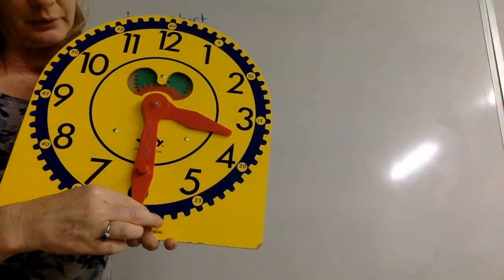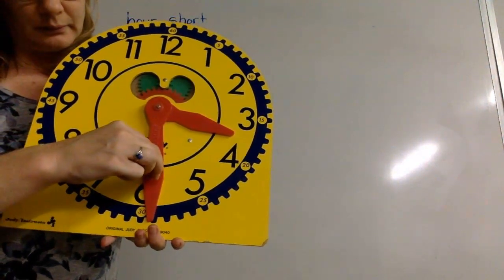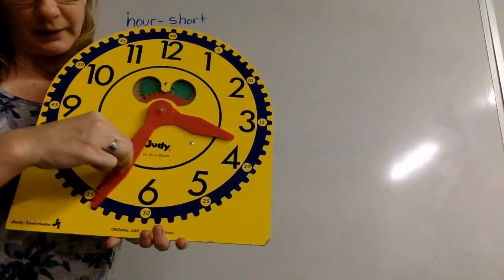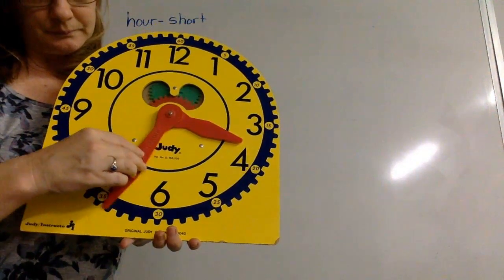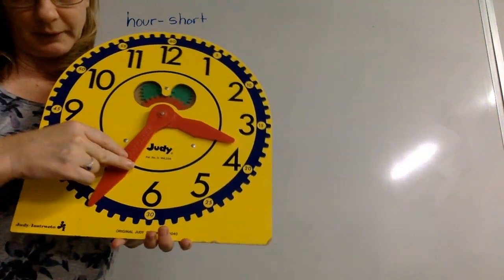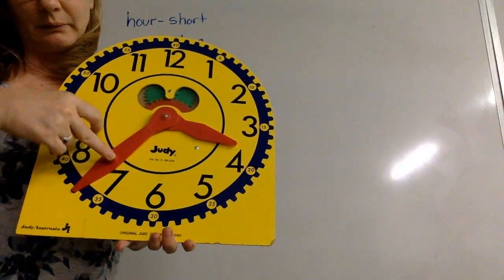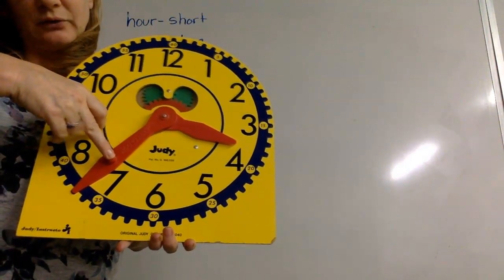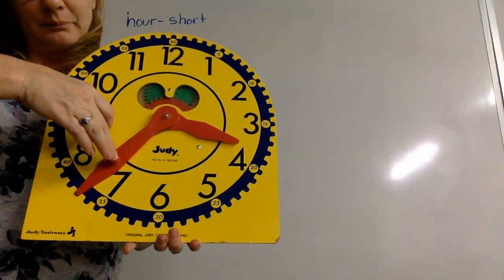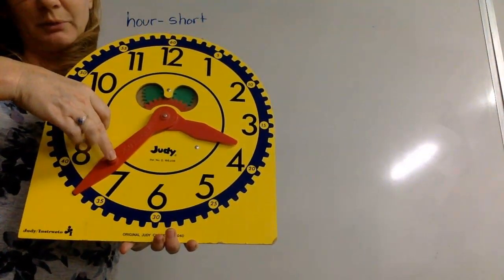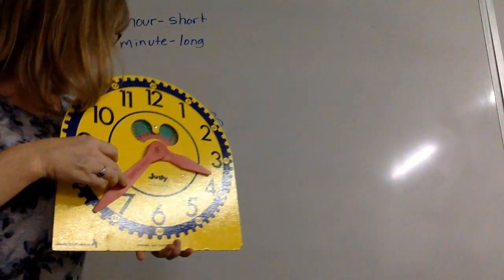I'm at 3:30. Now I need to get to 7. 3:35, 3:36, 3:37. Right here is 3:37, between the 35 and the 40, between the 7 and the 8. There we go.